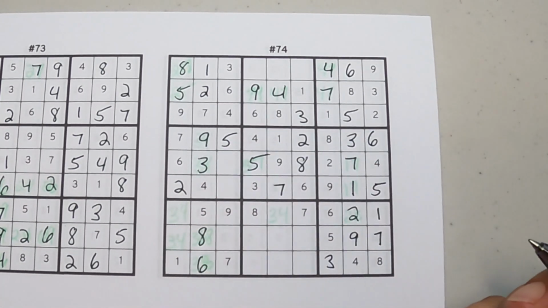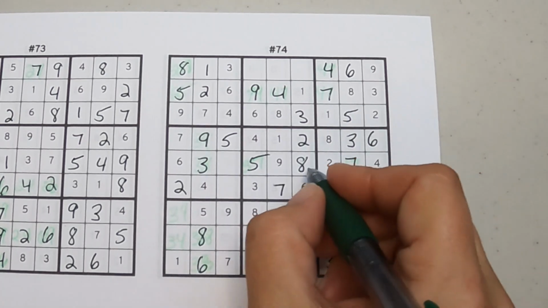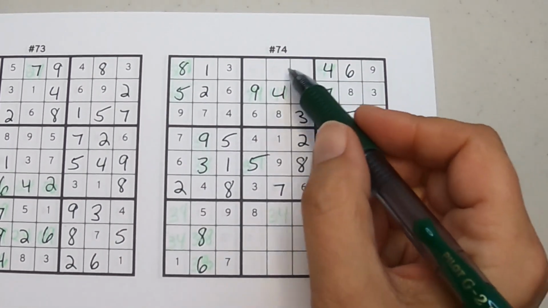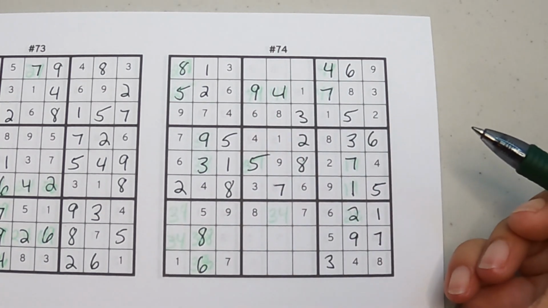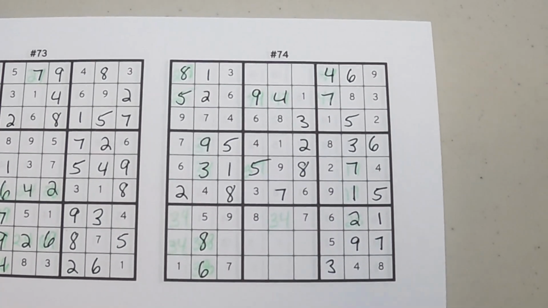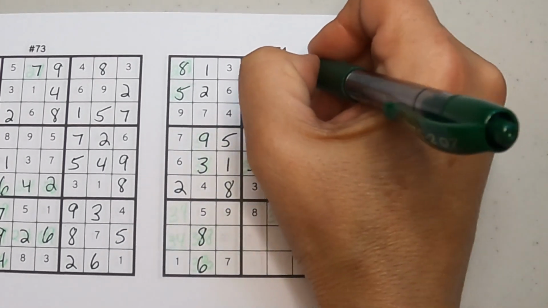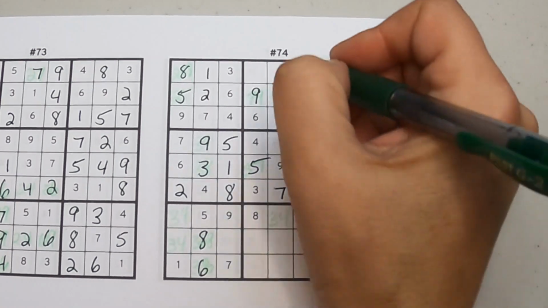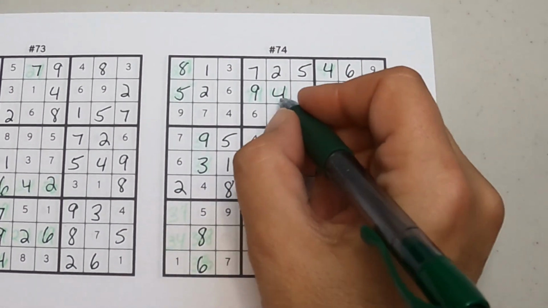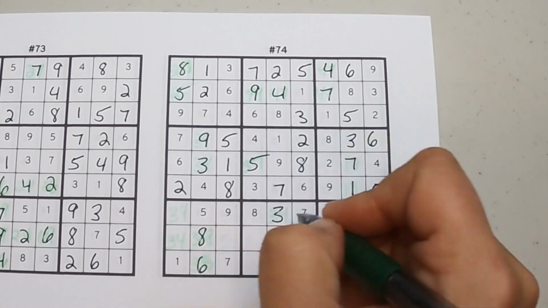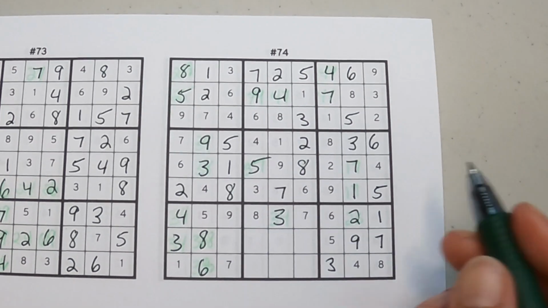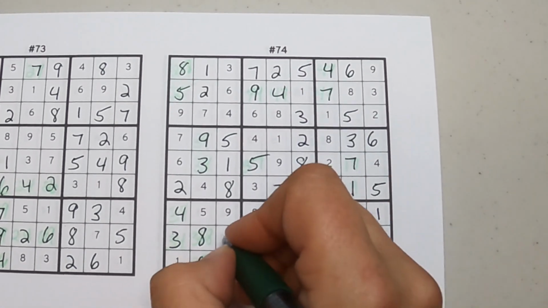For this box now, we're missing 1 and 8. We've got an 8 here, so 1, 8. For this box, we're missing 2, 5, and 7. We've got a 2 and 7 here, so that makes this our 5, 7 here, so 2, 7. That 4 makes this our 3, 4, 3. For this box now, we're just missing a 2.